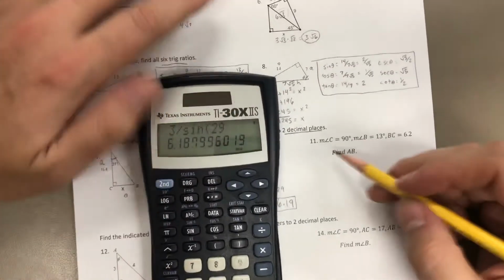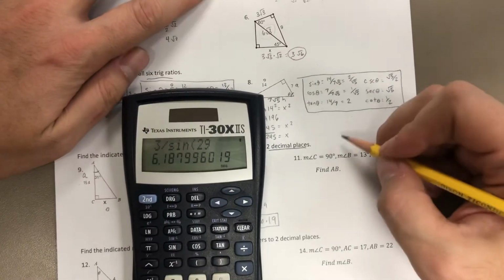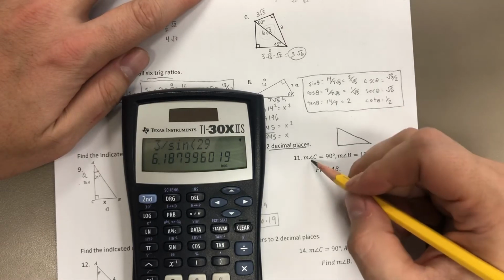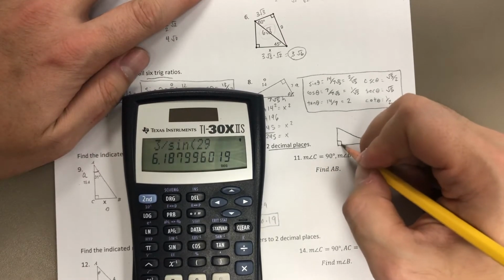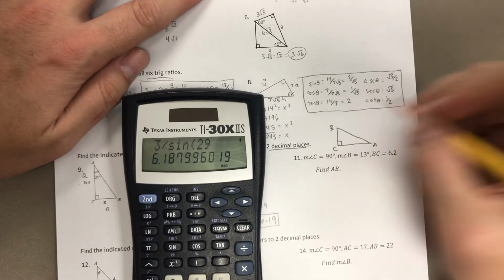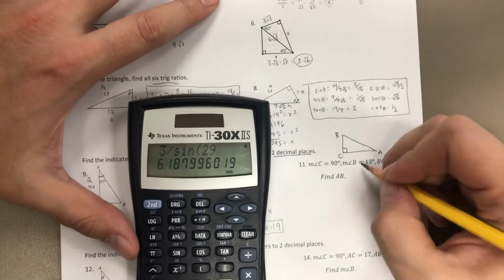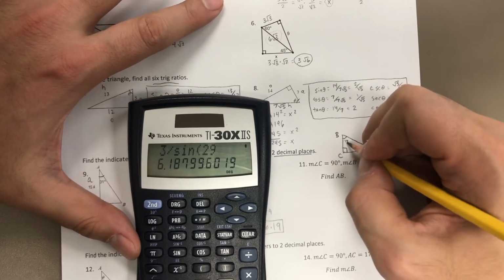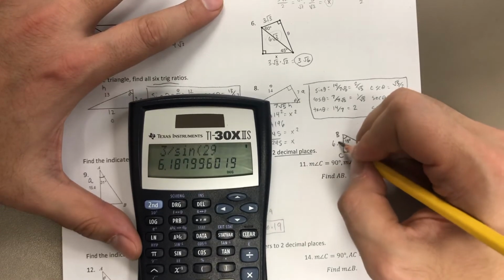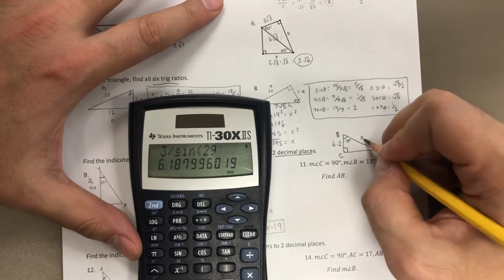All right, for this one, we need to put together our triangle. So, just start drawing it out. We know it's going to be a right triangle. The angle C is going to be a 90-degree angle, so there's where C is. And then let's just put A and B over here, because those are the other 2 vertices. B is a 13-degree angle. Doesn't really look like it on my diagram, but whatever. BC is 6.2, and we're looking for AB, so let's call that X.